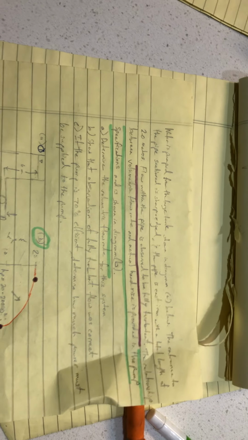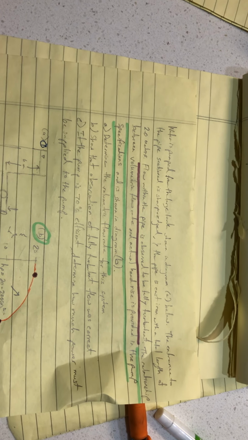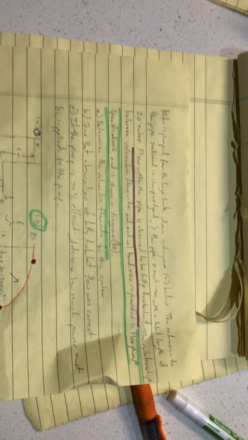Okay, so the problem says that the water is pumped from the large tank shown in diagram A below. The entrance of the pipe section is sharp edge and the pipe is cast iron with a total length of 2 meters. The flow within the pipe is also observed to be fully turbulent.